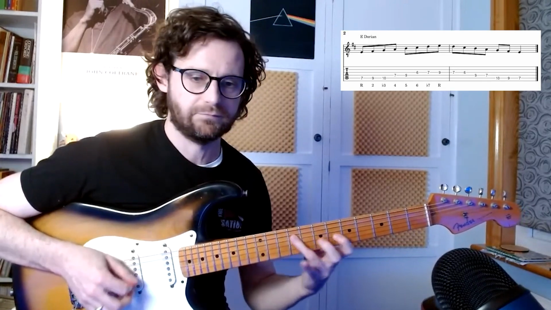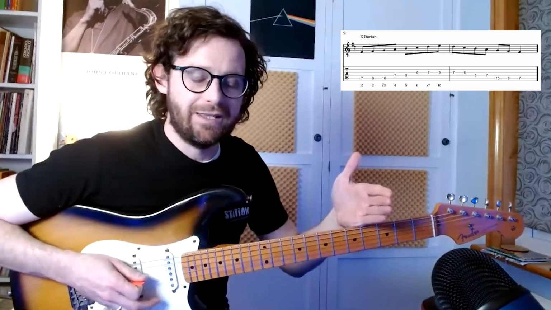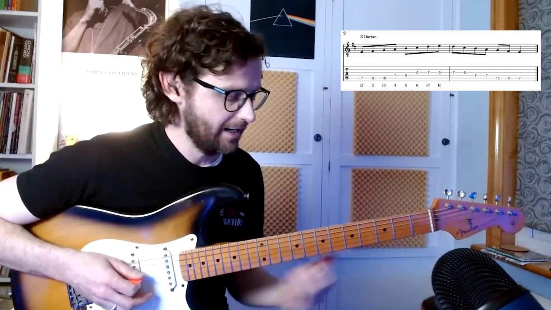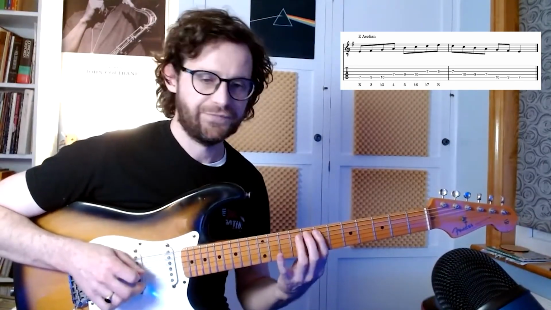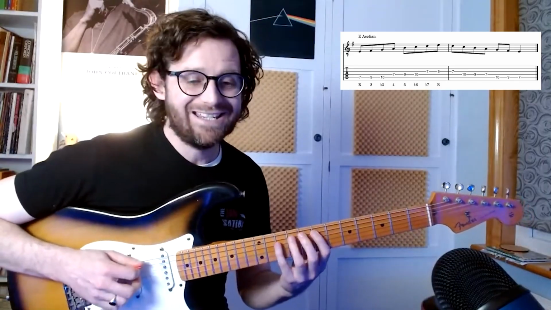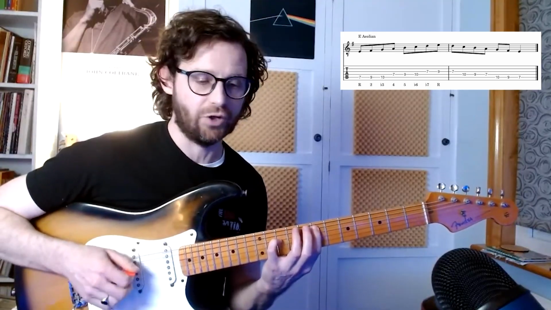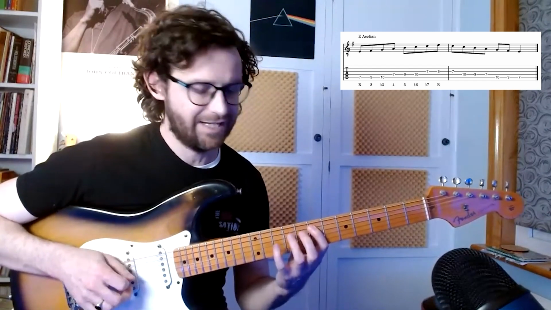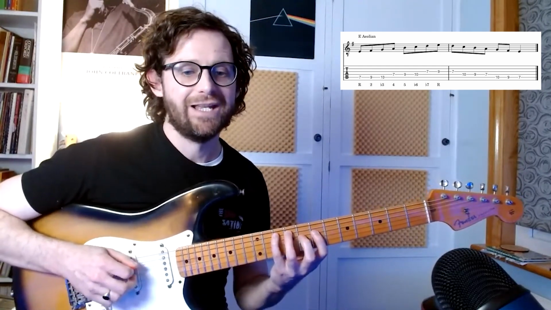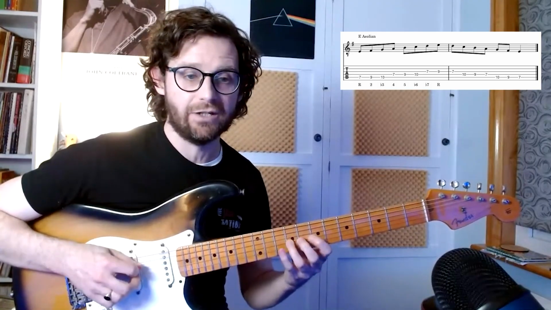Let's look at our three minor modes now. So we've moved into Dorian. Just tap that like that. The next mode in this system is Aeolian. So we're going to move through Dorian with its major sixth. To move to Aeolian, we need to drop that major sixth to a minor sixth. And that is found on the D string at fret 10. So I'm going to play 7, 9, 10 on the A, 7, 9, 10 on the D, and then 7 and 9 on the G string.